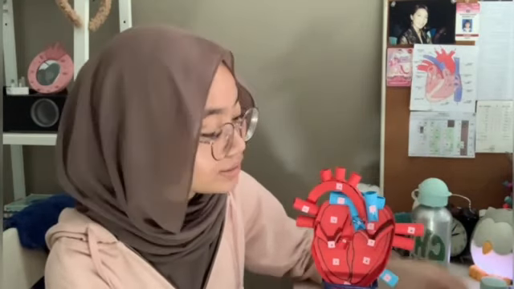The next one is the aorta. The aorta carries oxygenated blood to the whole body except the lungs. The heart has 4 chambers, which are the right and left atrium, and the right and left ventricle. The blood enters the right atrium from the vena cava.